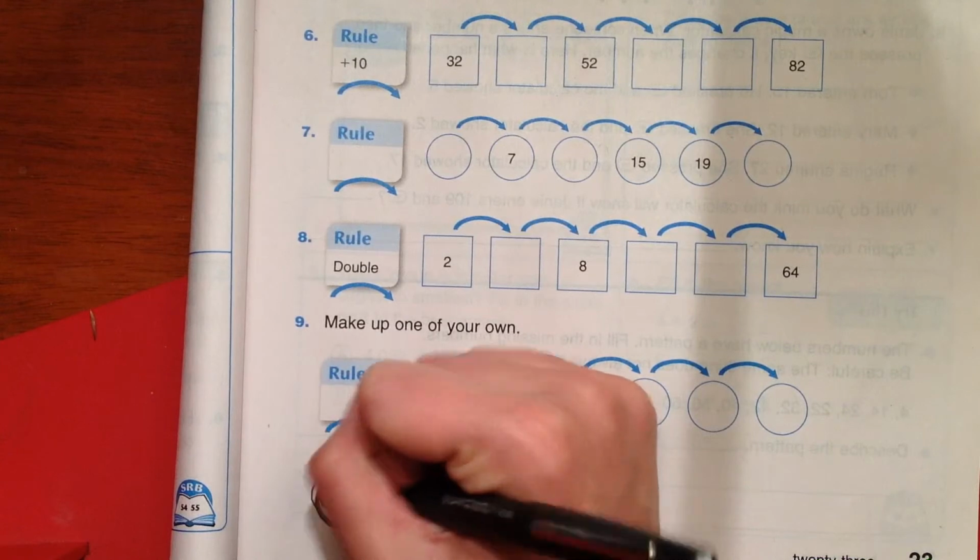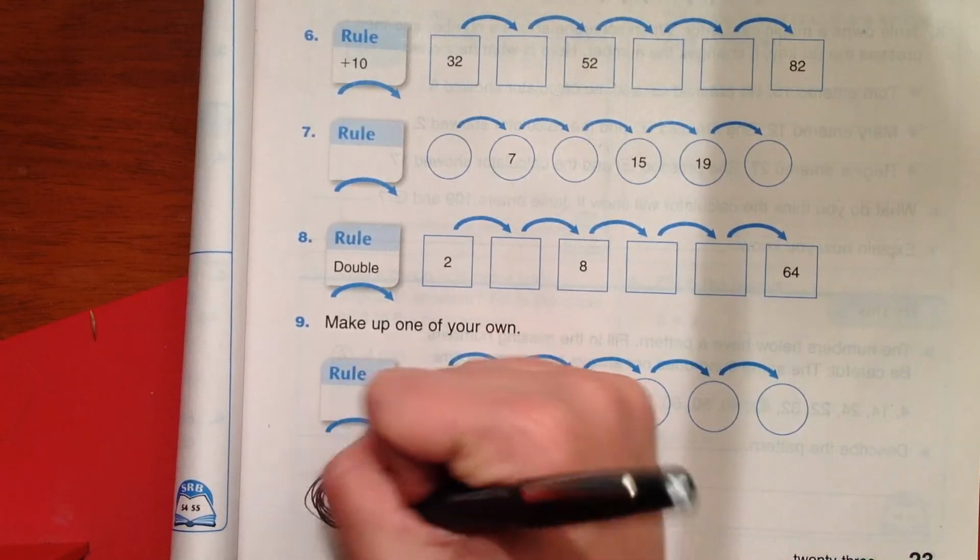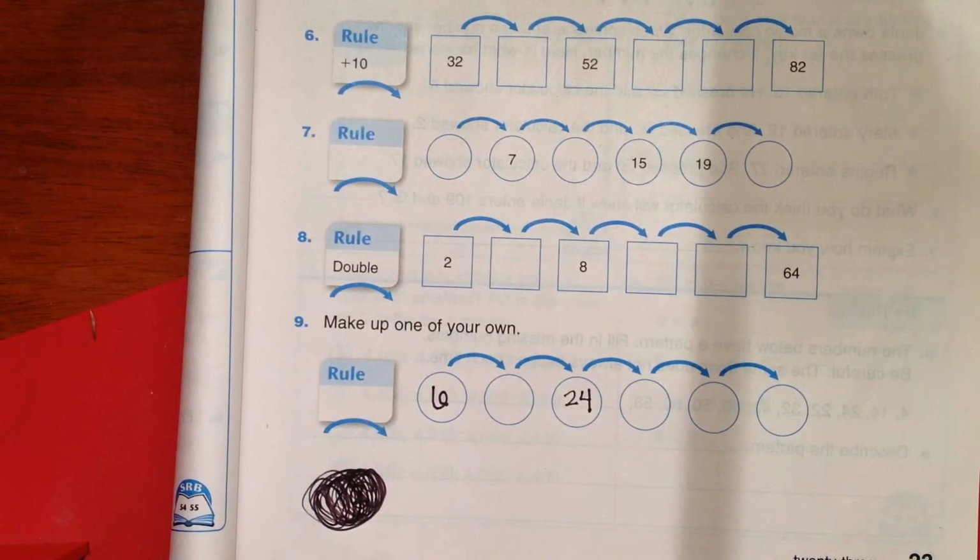Now I can hand this notebook or the blank sheet of paper, whatever you're choosing to work on today, to my child, or if you are a third grade mathematician, you can hand this to your parents, and then you can say, find my rule, and see if you can challenge each other that way.